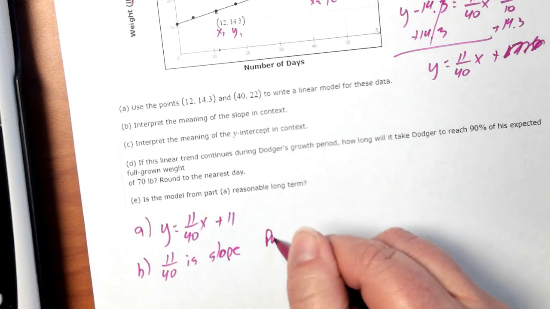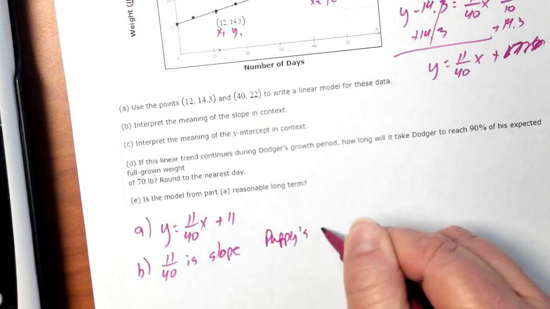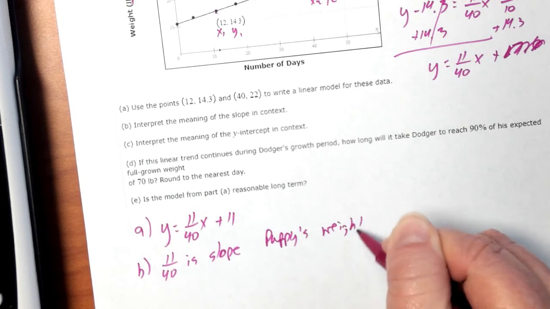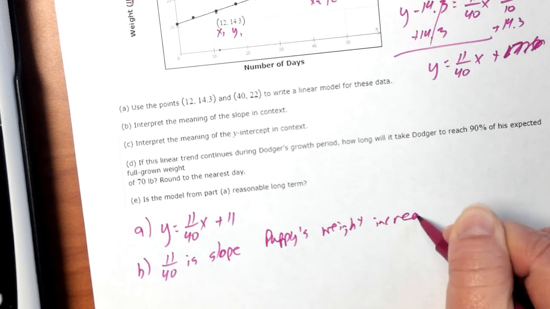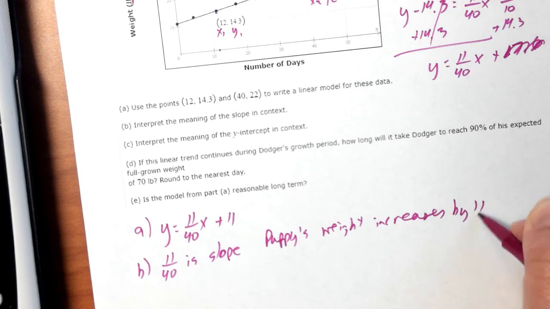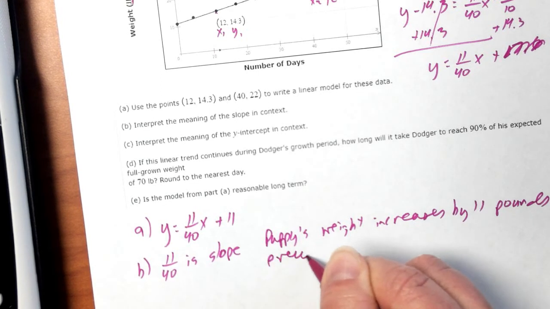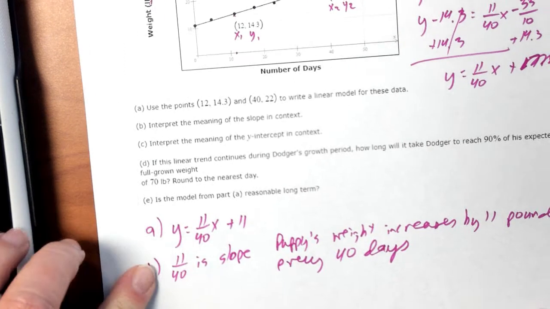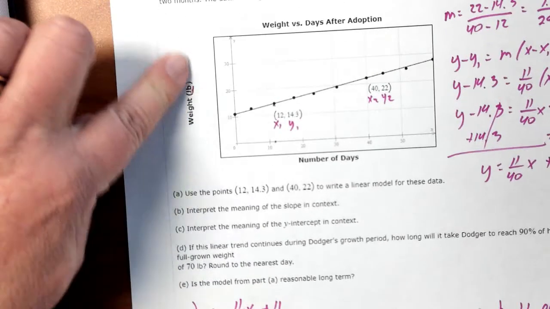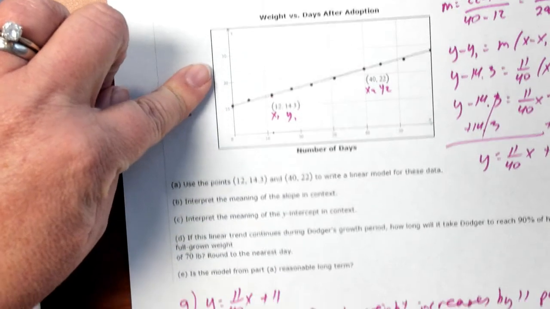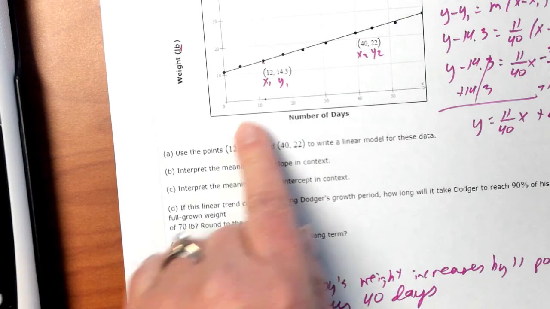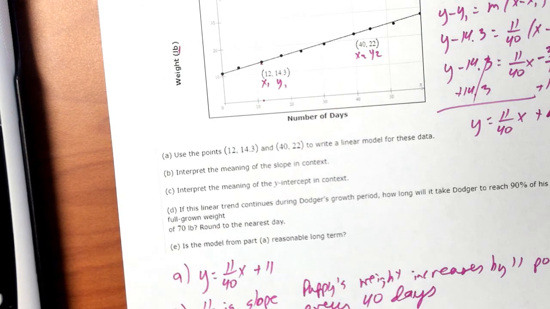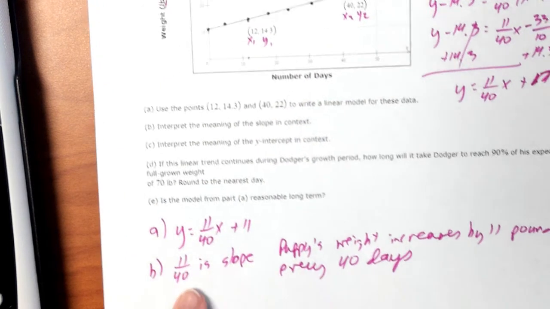So the puppy's weight increases by 11 pounds every 40 days. So remember, rise over run. Rise was 11, that was weight, so weight goes up by 11. Run was 40, run is the number of days, so every 40 days. Okay.